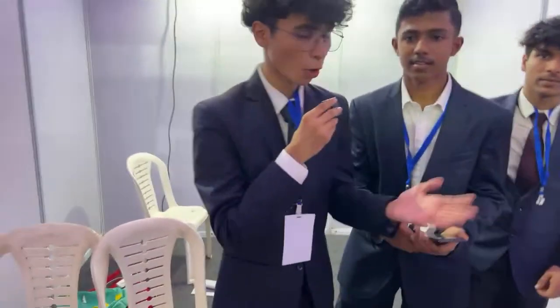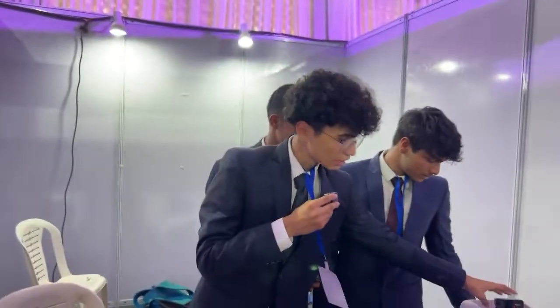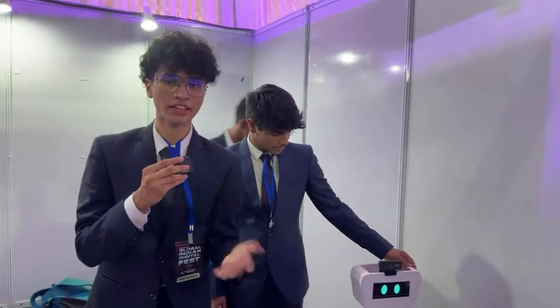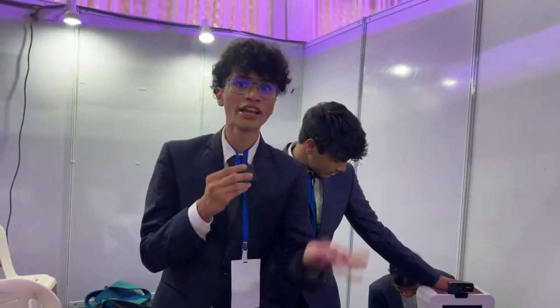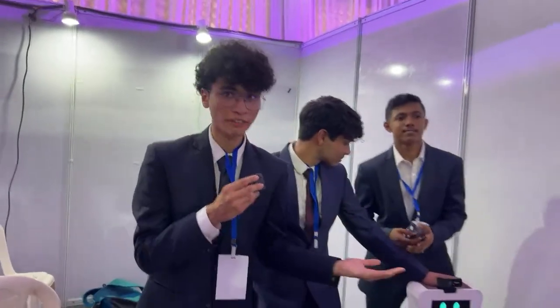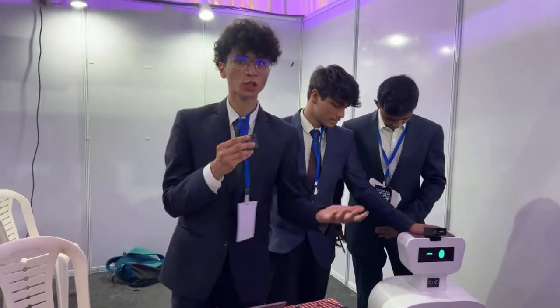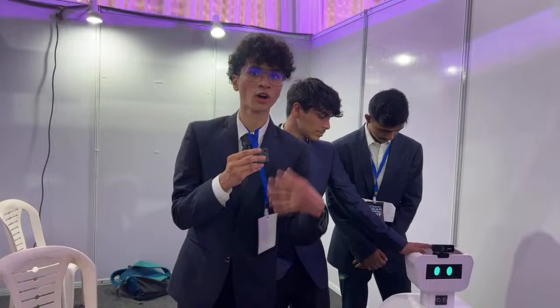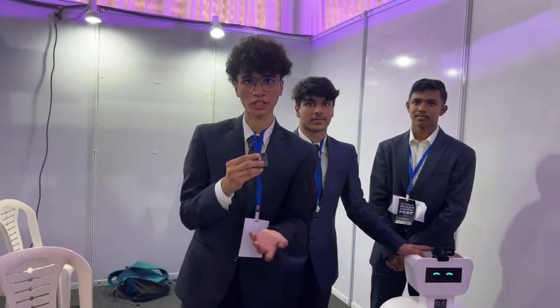So this is just a prototype right now. We are also planning on a hospital version. In that, the camera will be an upgraded camera and it will recognize faces. For example, in a hospital there will be multiple patients, and patient 1 and patient 2 will have different medicines. So it will give each of them different medicines according to their needs. Then we are also planning on adding a charging system where, when it's low on battery, it will automatically go and charge. So the patient doesn't have to worry about any of the maintenance of the robot. Thank you.